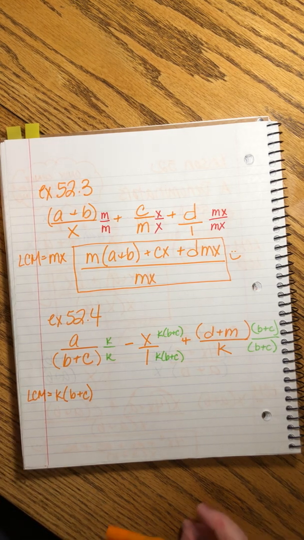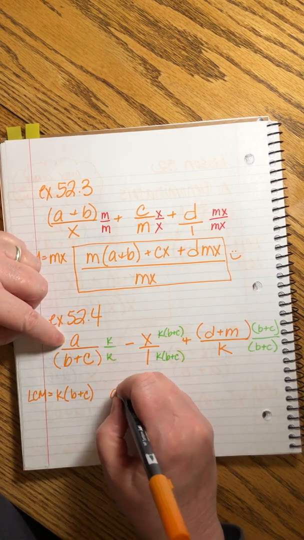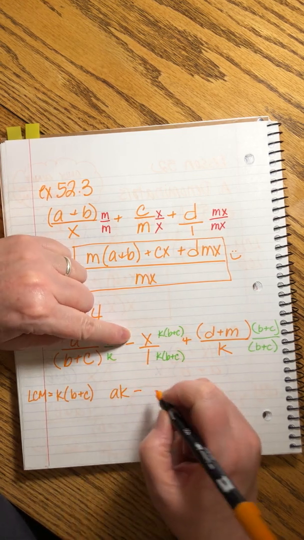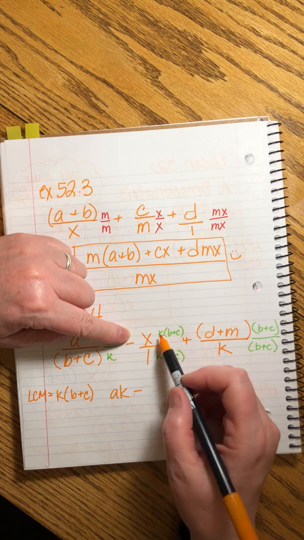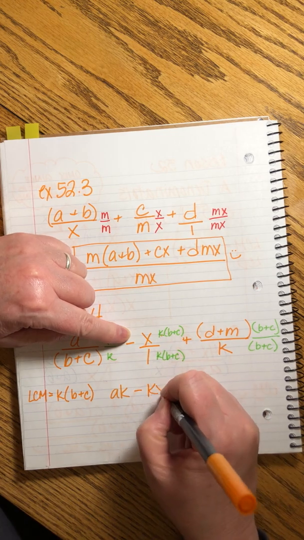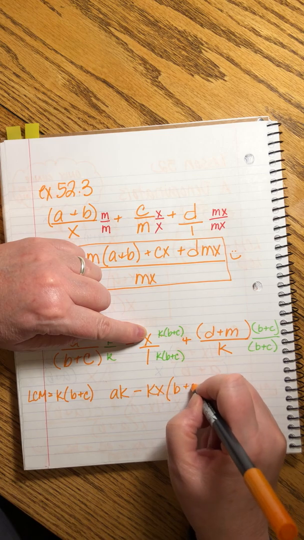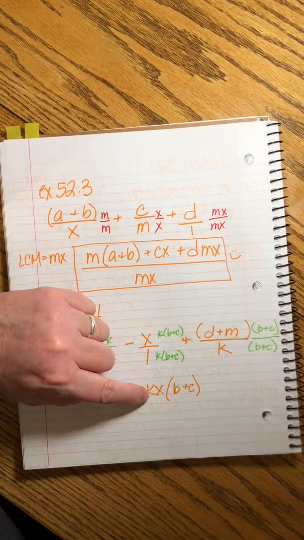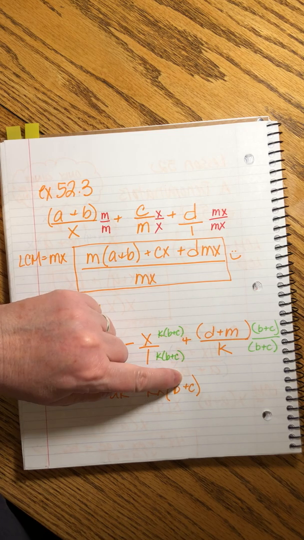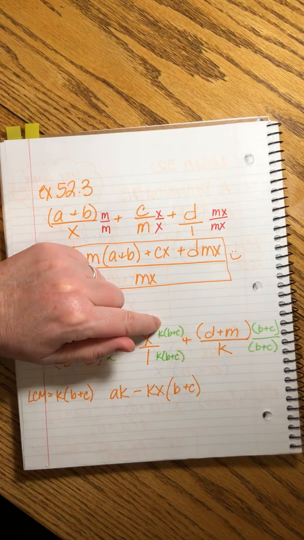All right. So now let's look at just the denominators. This is ak minus. Now sometimes this can feel scary. These guys are both on the outside of the parentheses. You can write them together. I'll go alphabetical. k times x times the quantity b plus c, right? So x and k are chilling together on the outside, and if we wanted to distribute, we distribute both of them. That just looks a little weird, but that's how you do it.